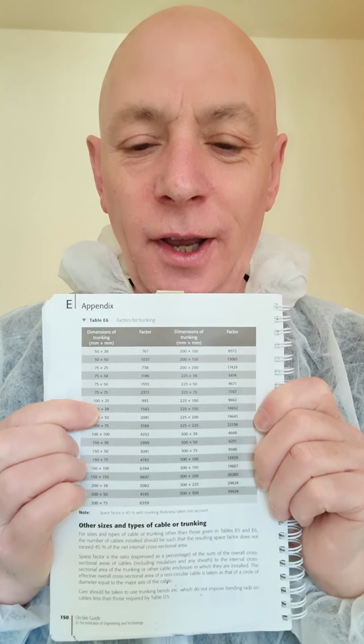So think about, what if I had to go back to this job to actually put some more circuits in? So think about it like that. Finally, we've got tables E5 and E6, and they're solely for working out sizes of space factor for trunking.